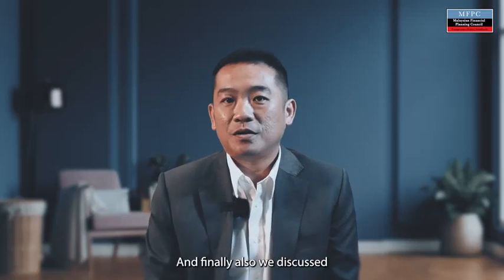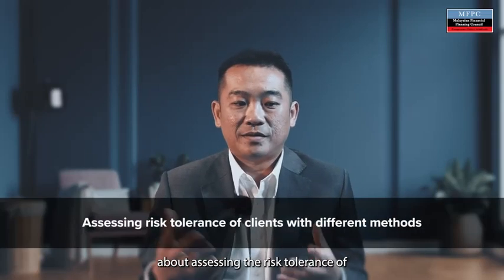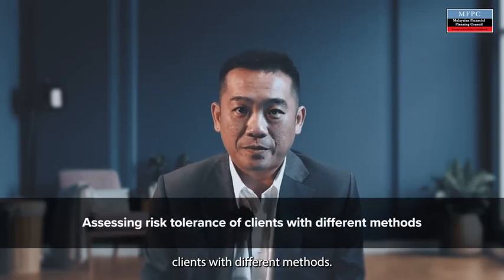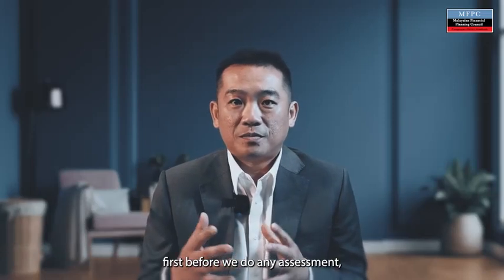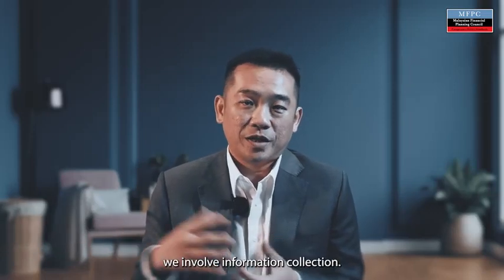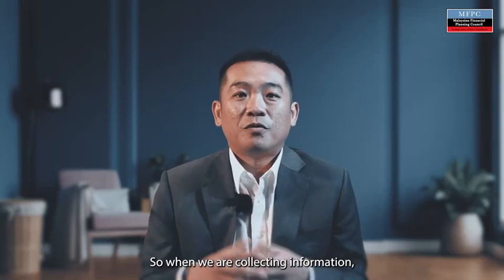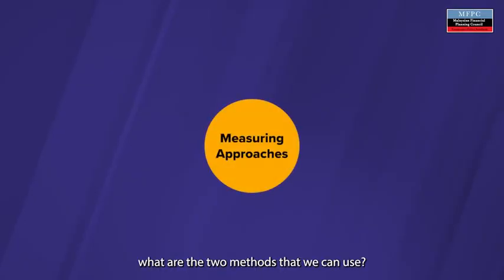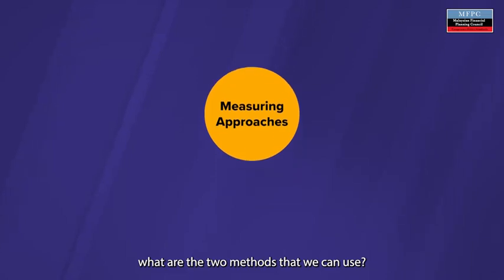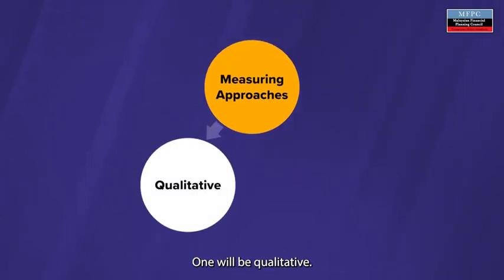And finally, we also discussed assessing the risk tolerance of clients with different methods. In broad terms, before we do any assessment, we involve information collection. When we are collecting information, what are the two methods that we can use? One is qualitative.